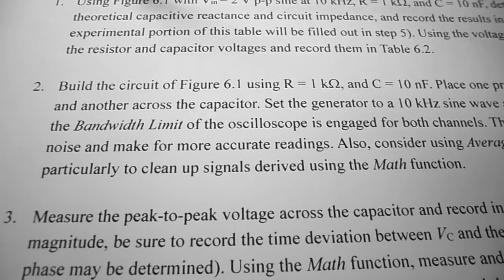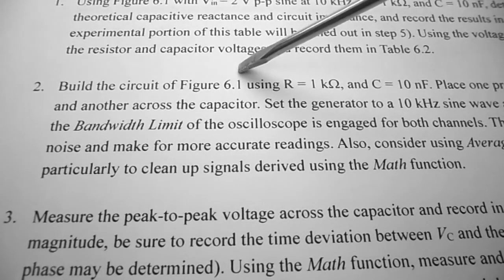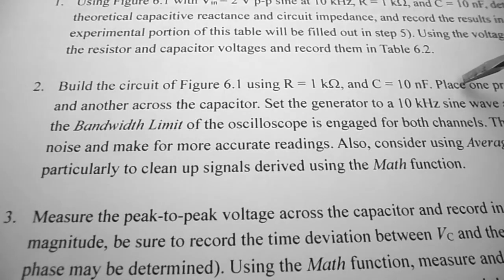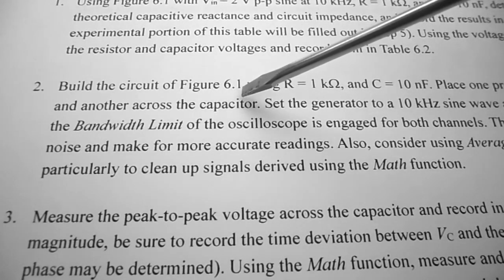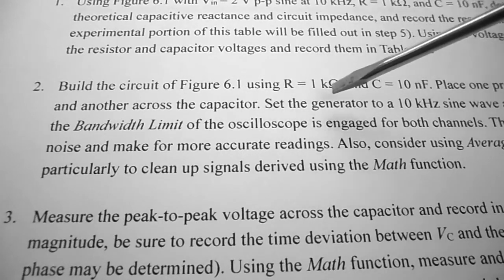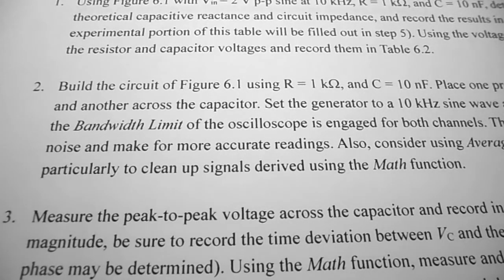So under procedure, RC circuit, step 2, we're going to build the circuit of figure 6.1. We're going to place one of our oscilloscope probes across the generator and the other across the capacitor. Set up our function generator at 2 volts peak to peak, 10 kilohertz.